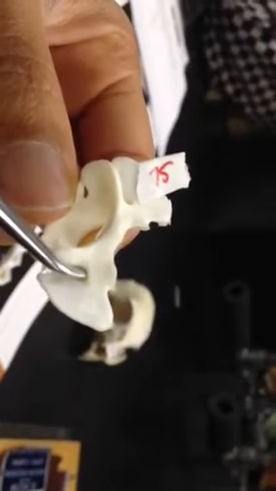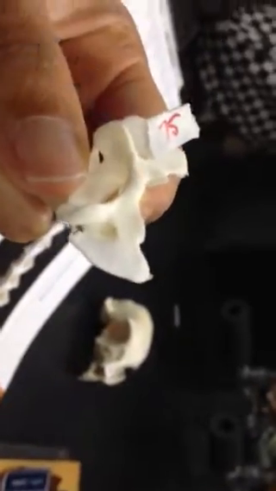This right here is the transverse process. It's like a wing-like structure on the atlas. Transverse process. And then the hole in the middle is the start of the vertebral canal. And then this hole right here on the transverse process is the transverse foramen. And this is the atlas, the first bone.